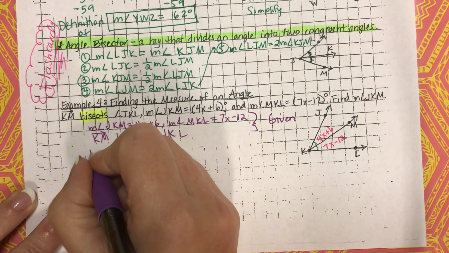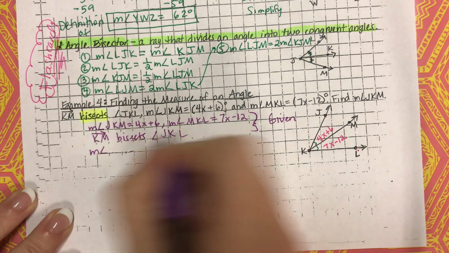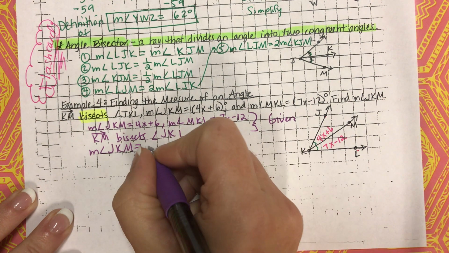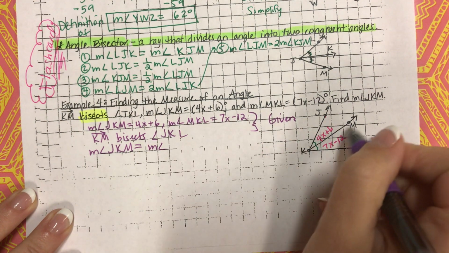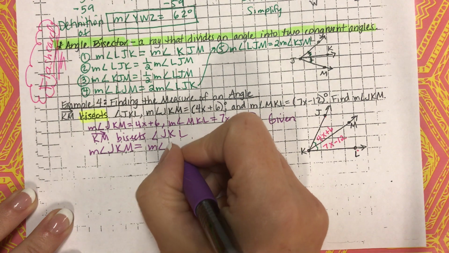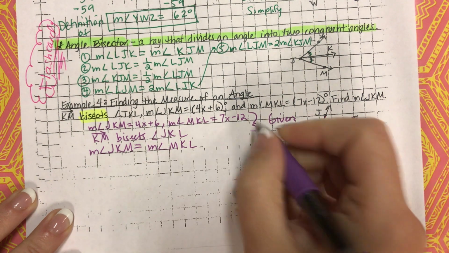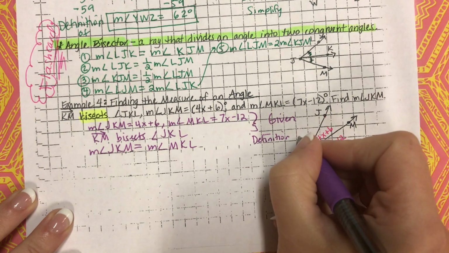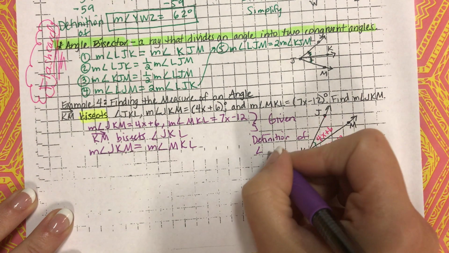So the measure of angle JKM is equal to the measure of angle MKL because of the definition of an angle bisector.